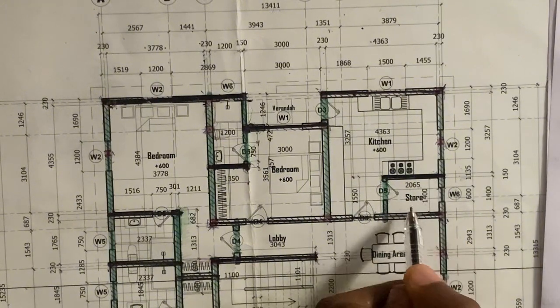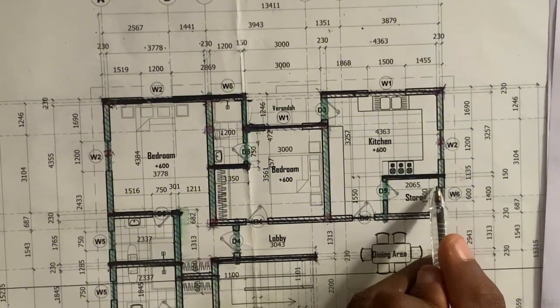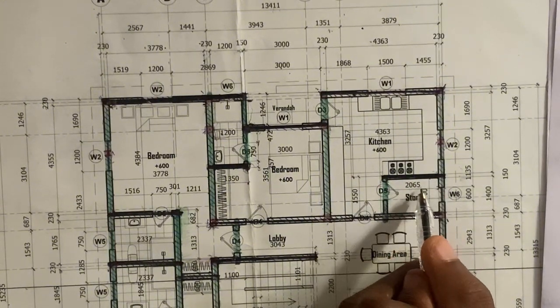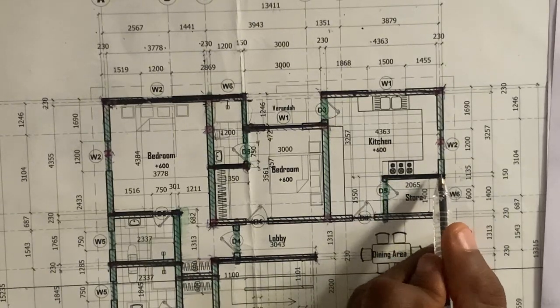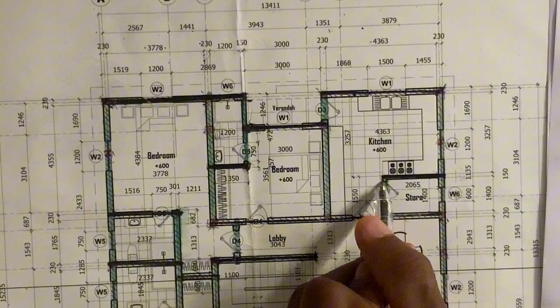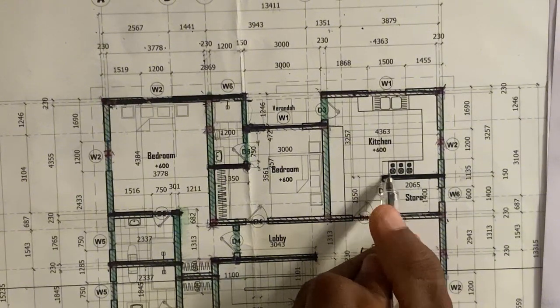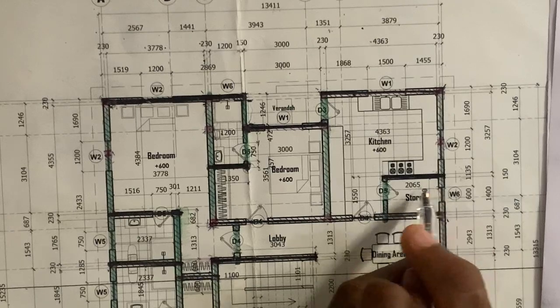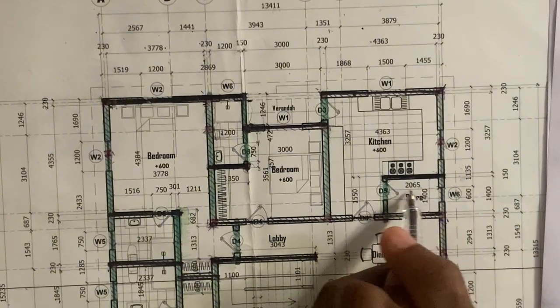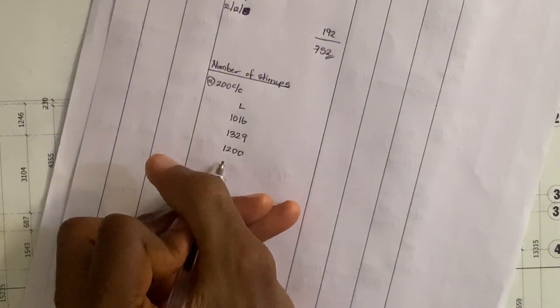So we'll now move to the next point, for this point here. They told us that the in-to-in dimension from here to here is 2065. Remember, I said that stirrups are not going to be found at the point of intersections. So we'll minus the point of intersection here, which is the thickness of this wall, 150 mm, and the thickness of this wall, 230 mm, and that will give us 2065, which would have given us here. So we'll write it down. 2065.